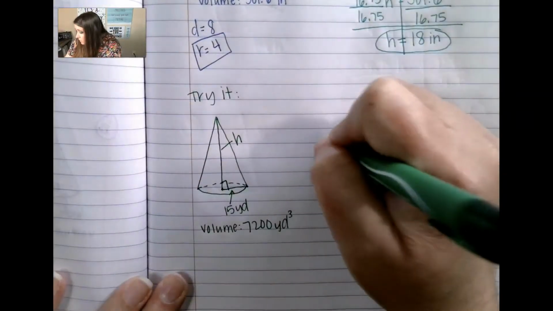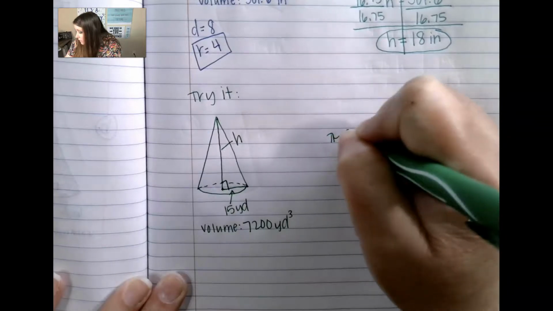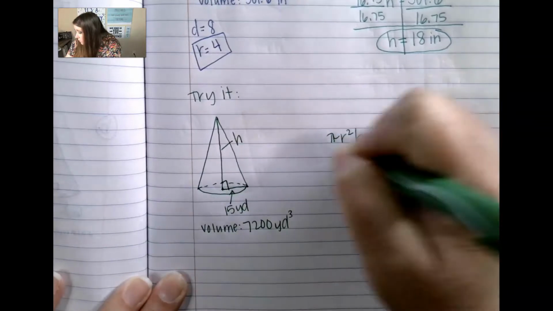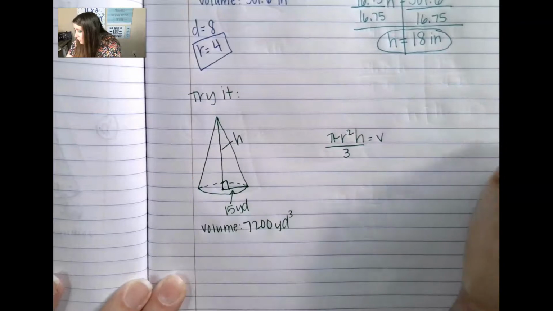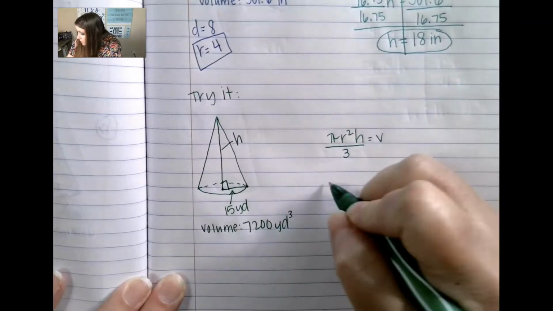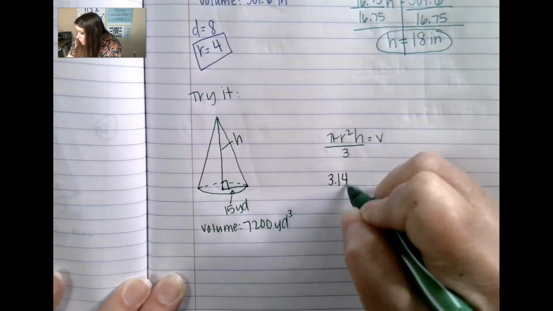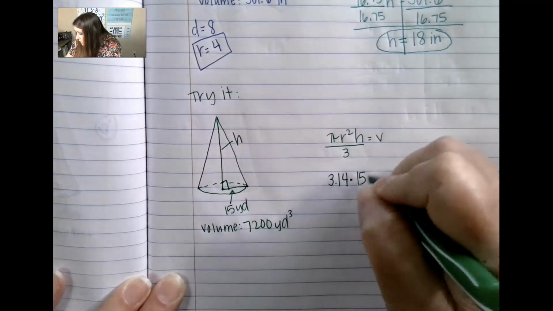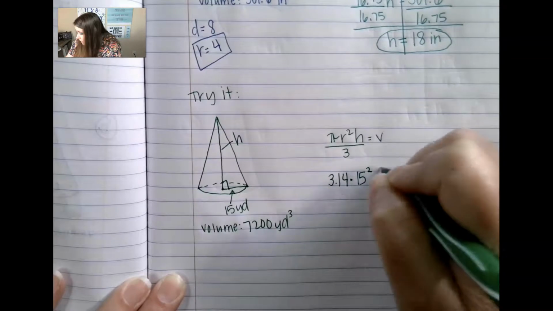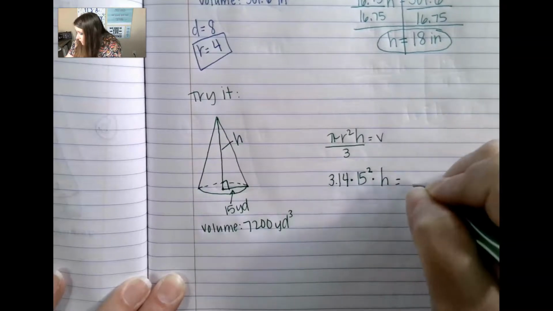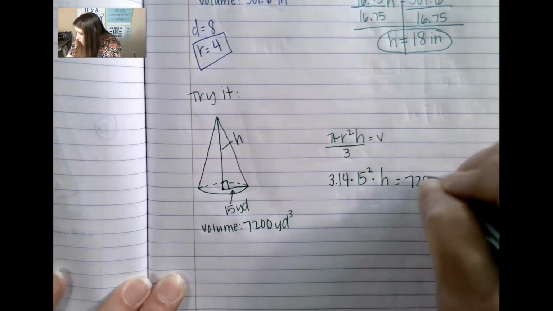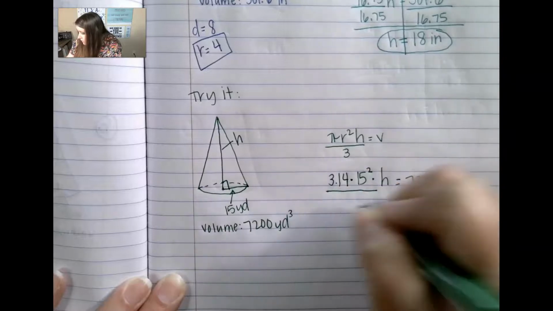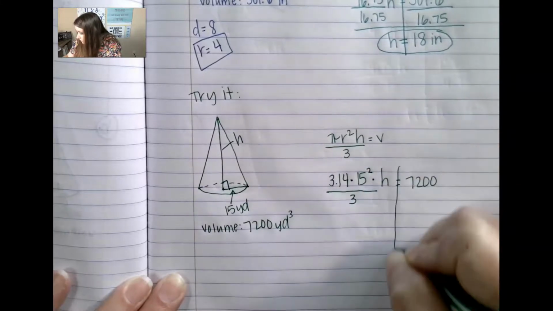All right, so again, we're using pi r squared times the height. It's going to equal the volume, but I had to divide that by 3. So let's plug in what I know. I know 3.14 for pi. My radius is 15 squared times my height. And that's going to equal 7,200. Cannot forget to divide this by 3.